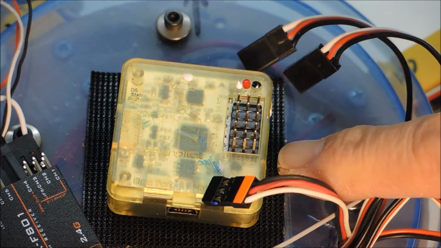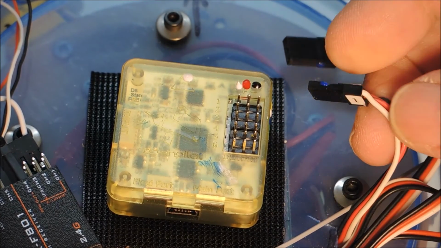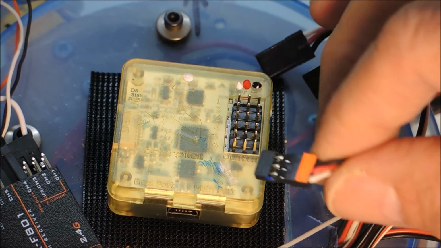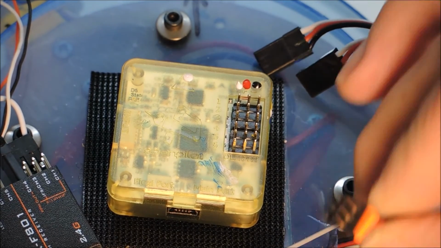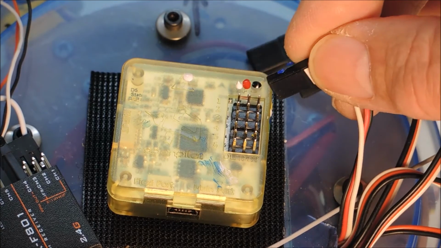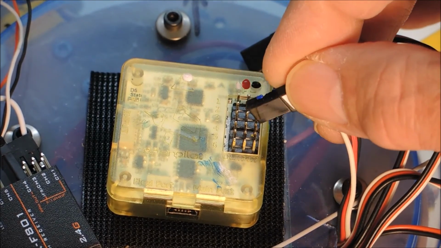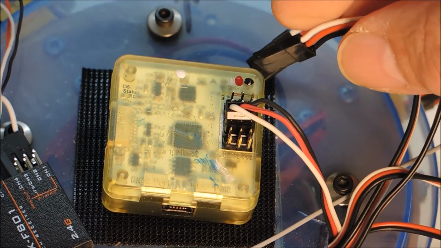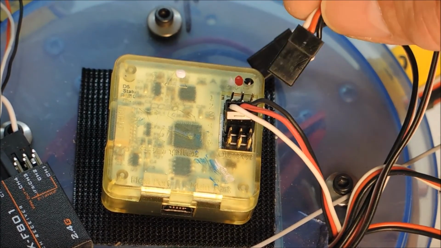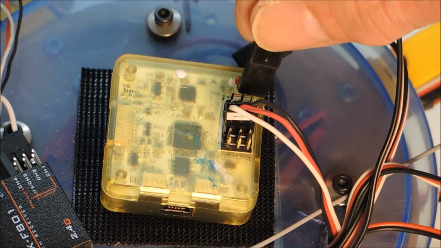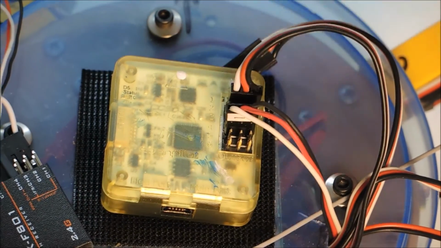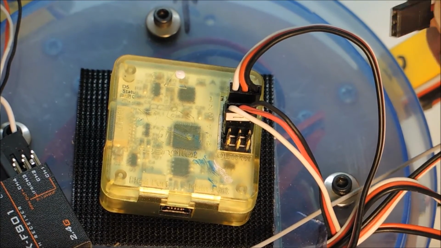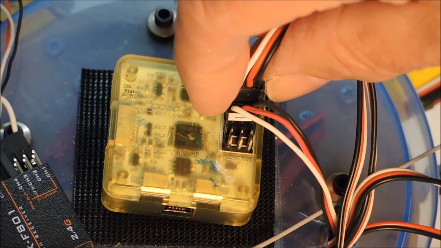If we take a look at the CC3D, I'm going to plug in the motors. I know where the motors are going to go based on the colors, and this is green. For those of you that have followed my other videos, I color code my units. However, you'll see that when we go into Cleanflight, we're going to change these cables to match the motor layout.